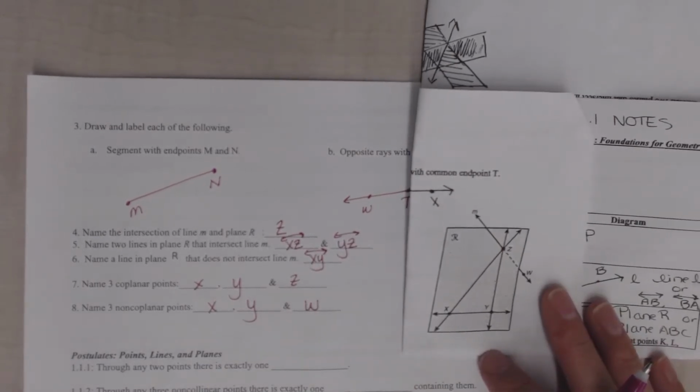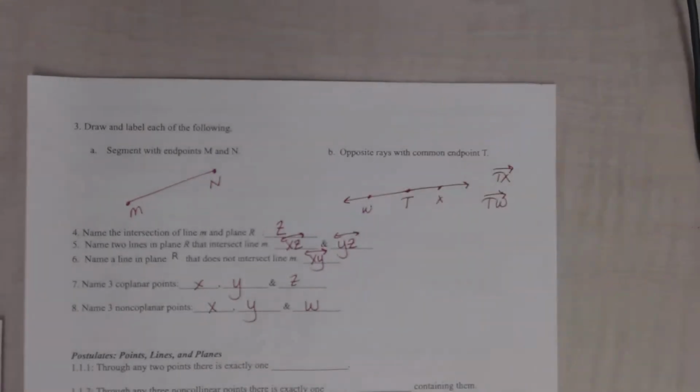All right. Oh, we're missing another diagram. Okay.